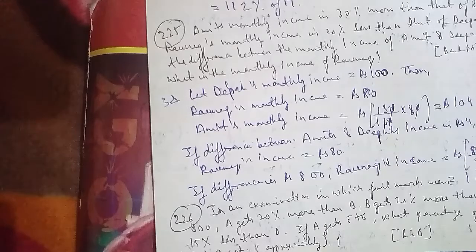So we go ahead for the 226th solution here, which is as follows.